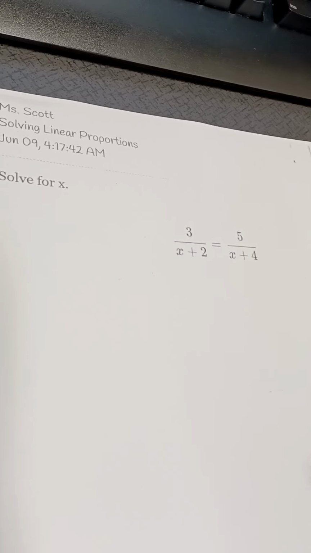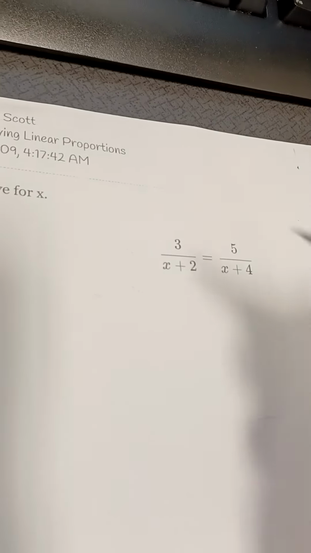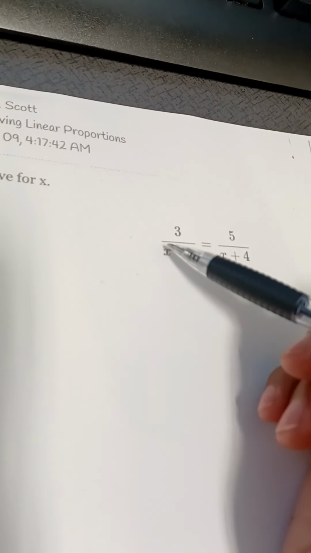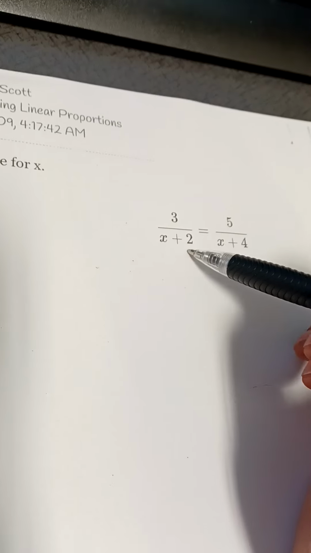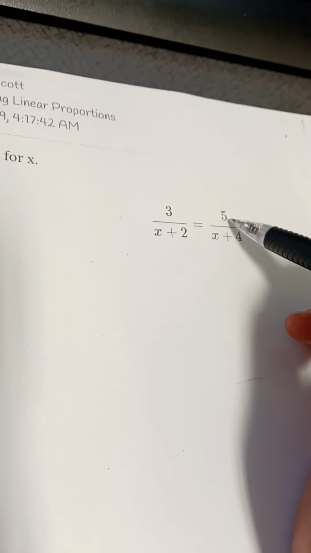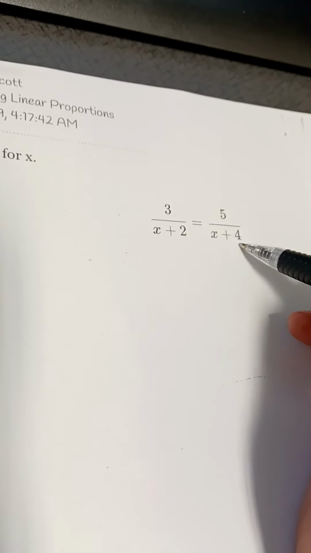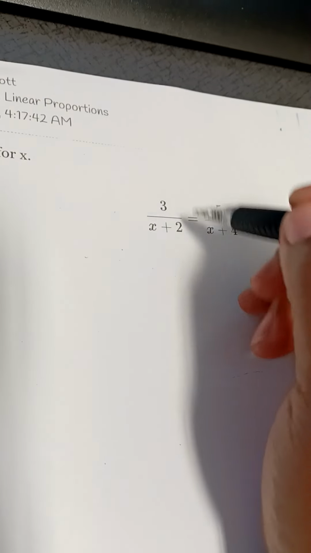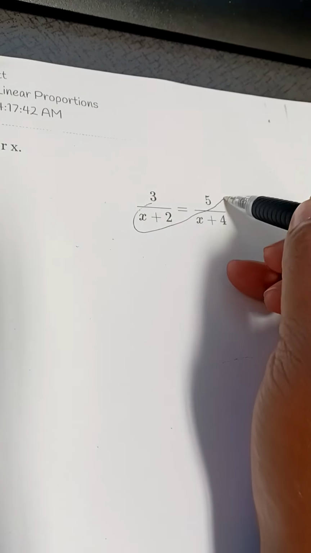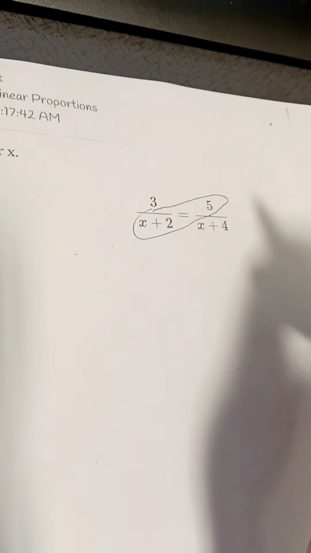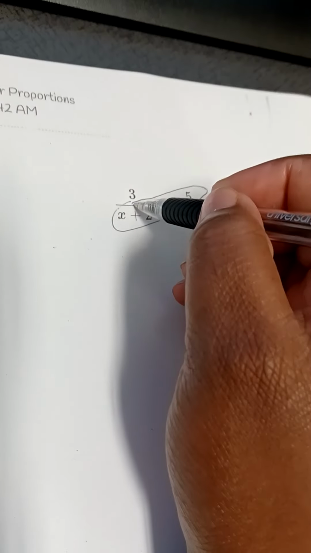And let's get into this problem. The first problem says solve for x. You have 3 divided by x plus 2 is equal to 5 divided by x plus 4. The first thing we're going to do with this problem is cross multiply. Some call it the butterfly method, but here we go.